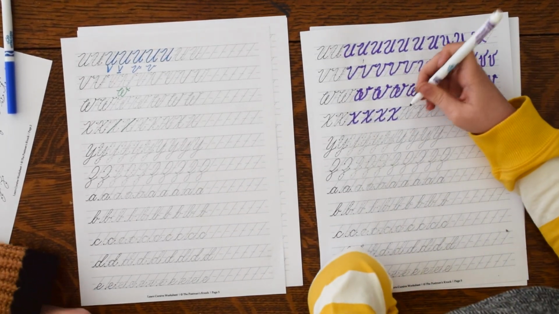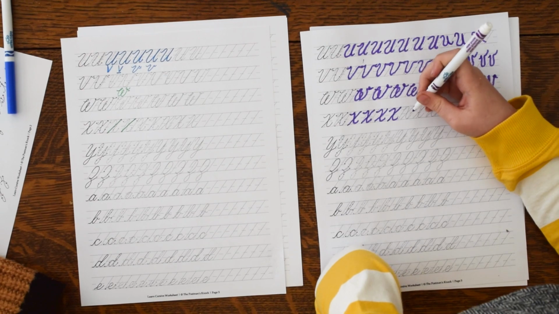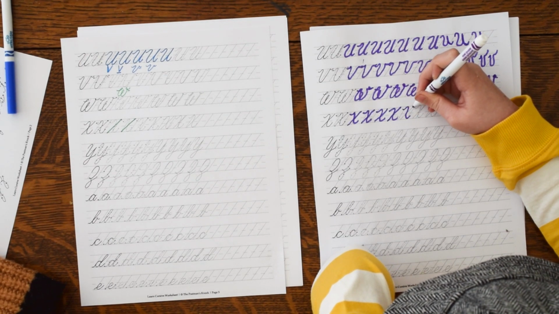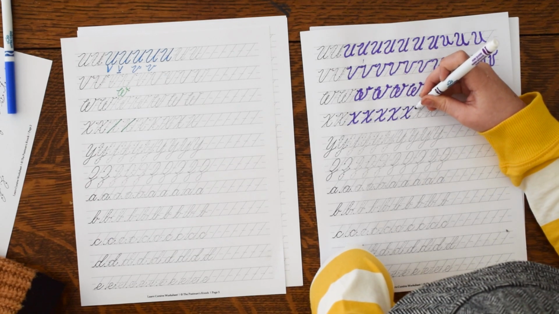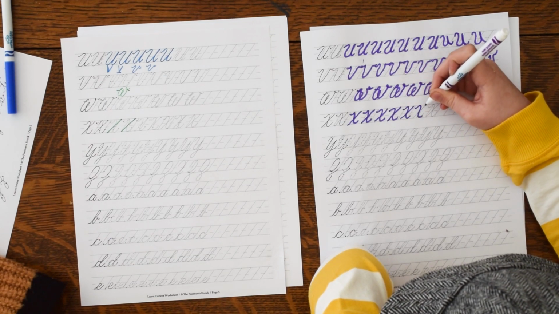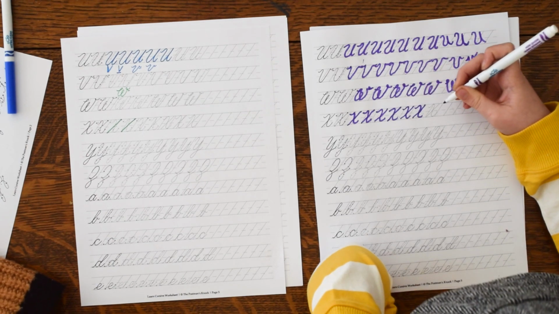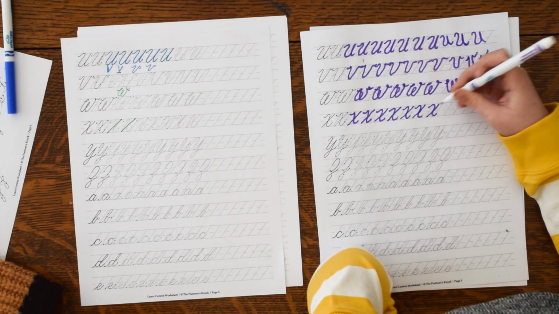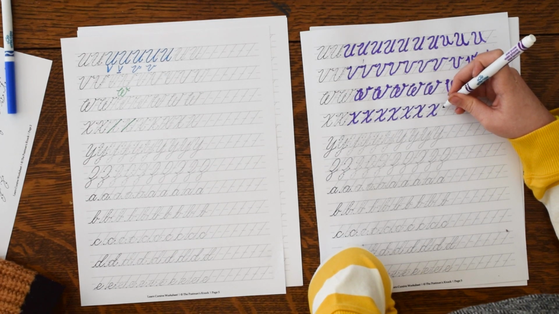Okay, now there are no arrows here. So medium. Up, down, up, down. Good job. Then up, down, up, down. All right, nice and slow.